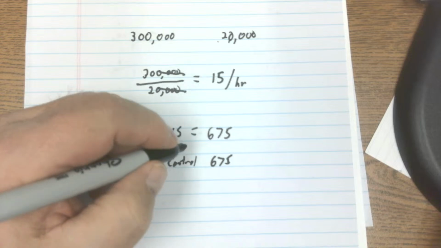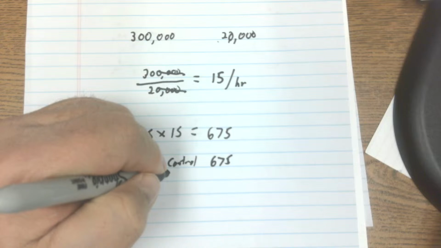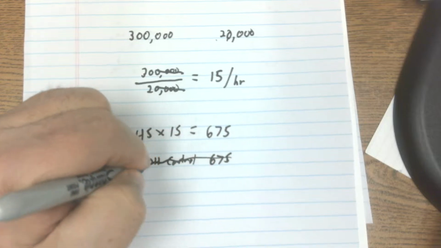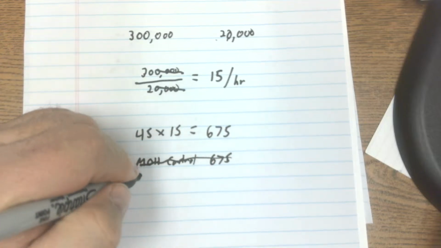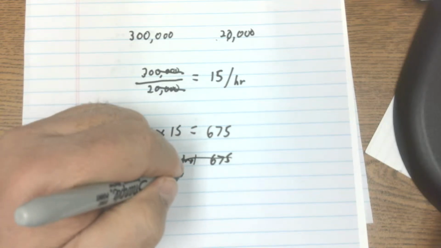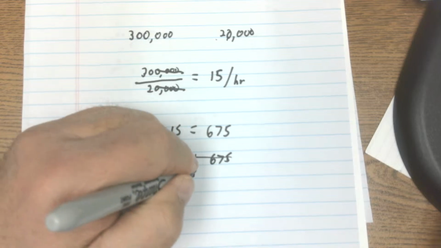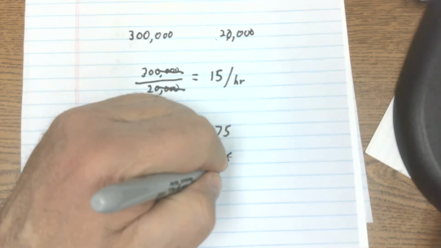I'm sorry, this is the applied, I did that backwards. So this is going to be work in process, whatever the job number is, let's just call it 325, and that'll be 675.